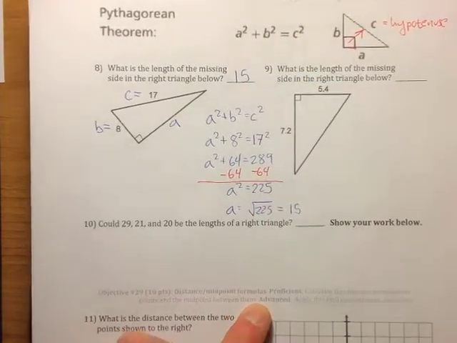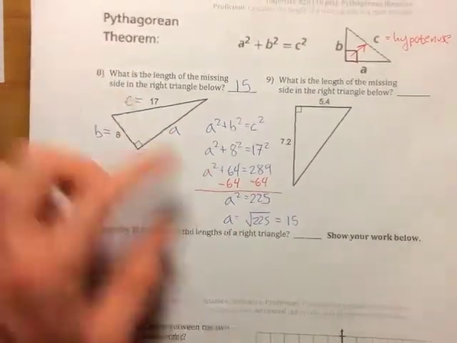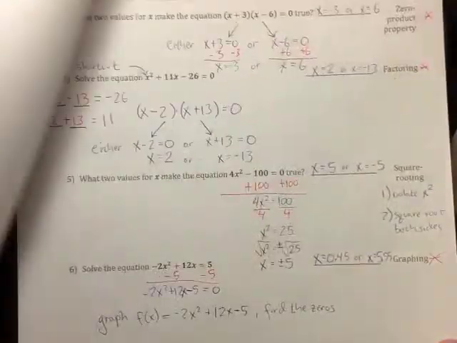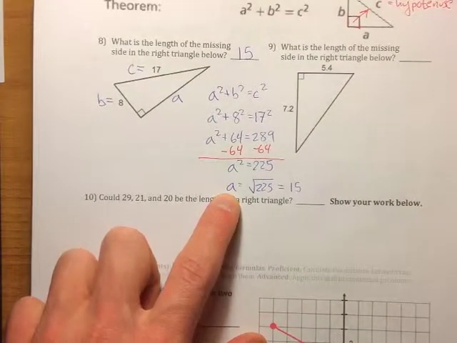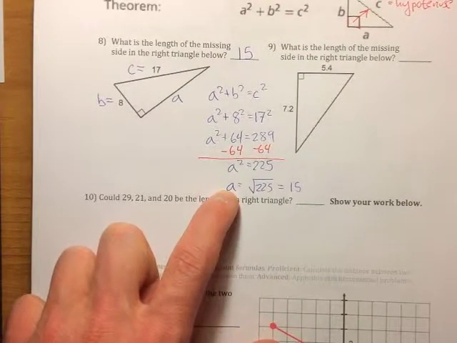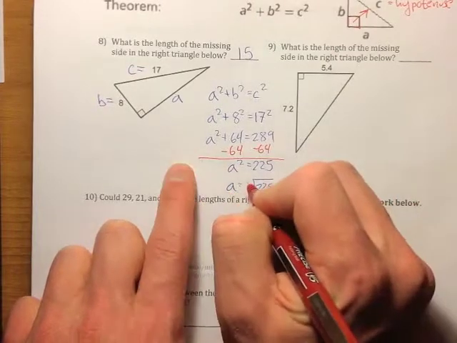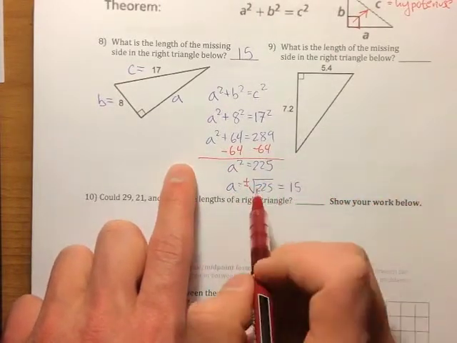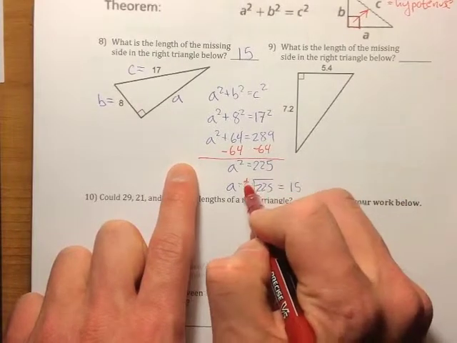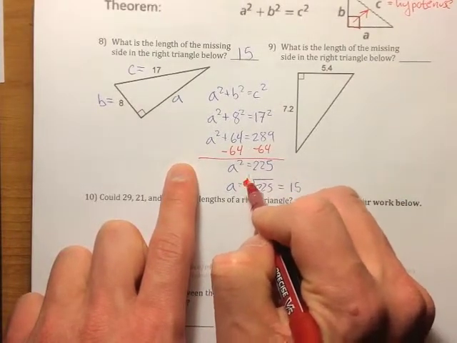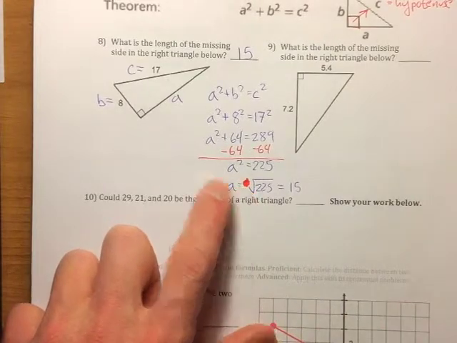Now, considering how this is coming right on the heels of the solving quadratic equations objective, ordinarily, if you solve an equation that has a squared unknown in it, you would have to do a plus or minus. But obviously, it doesn't make any sense to have a negative length of a triangle. So whenever we're doing the Pythagorean theorem, we don't worry about the plus or minus.